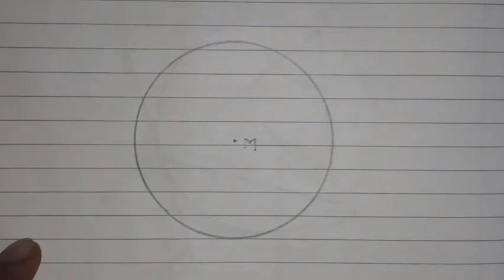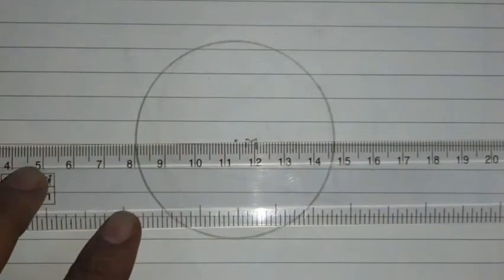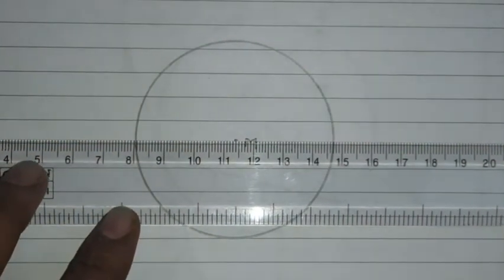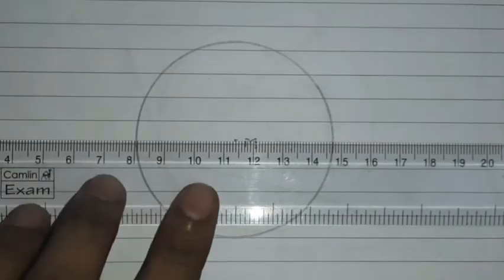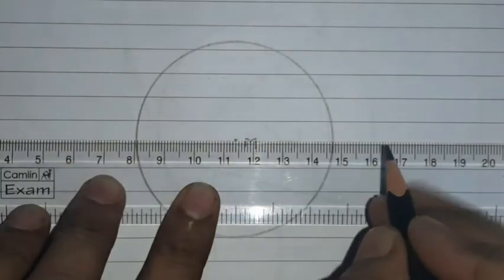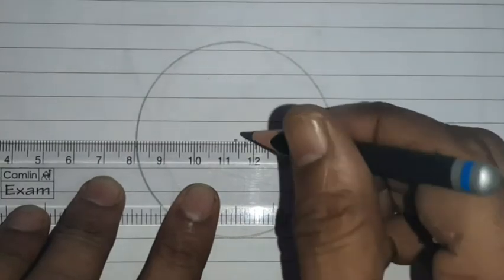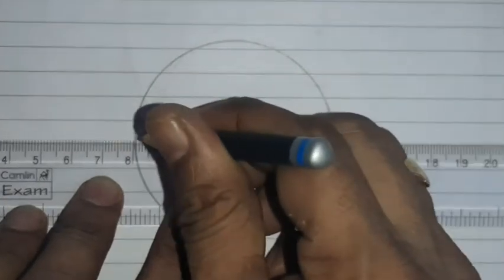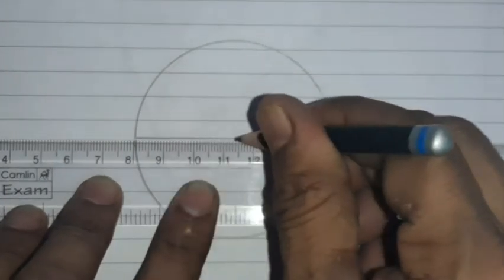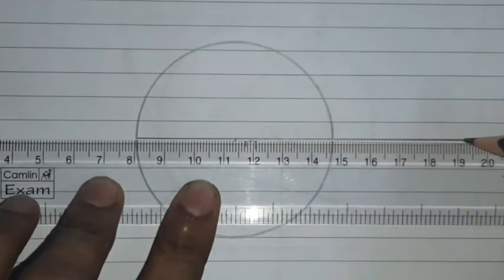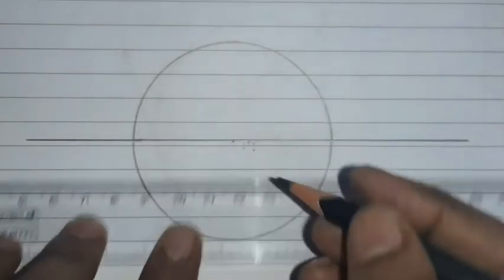Now we have to draw the chord of 6.6 centimeter. Therefore, dear student, all of you know that the diameter is double that of the radius. Radius is 3.3. That means the chord of 6.6 centimeter is a diameter. Therefore, we can directly draw like this and extend this further like this.